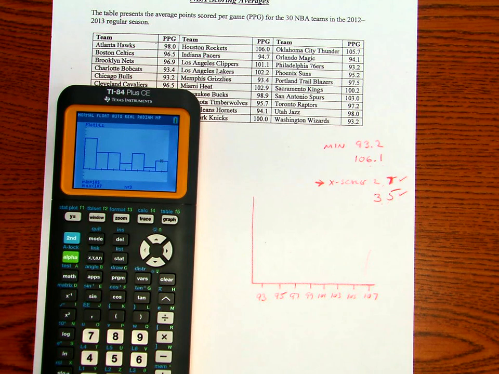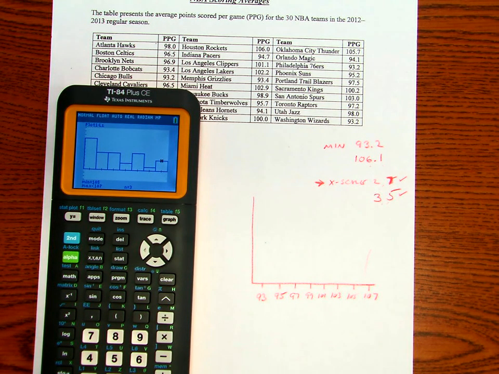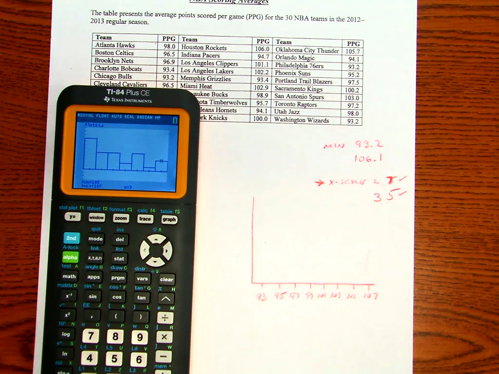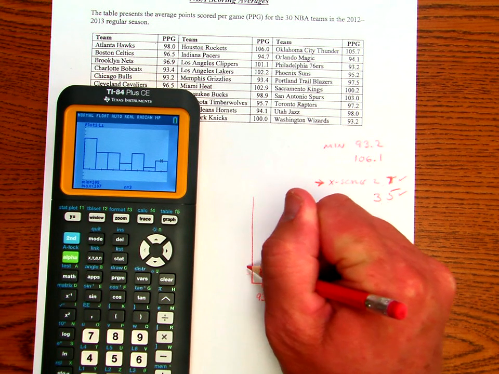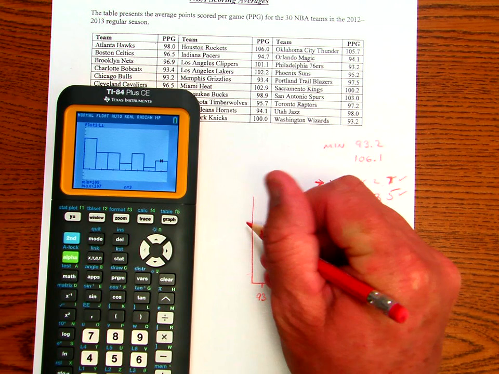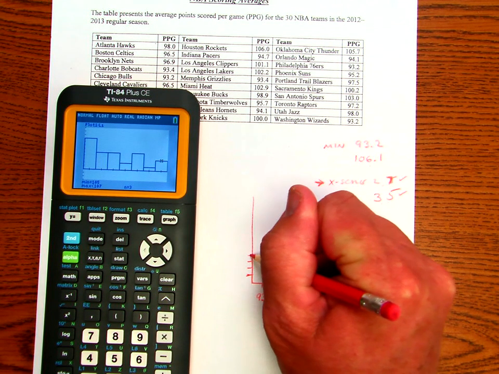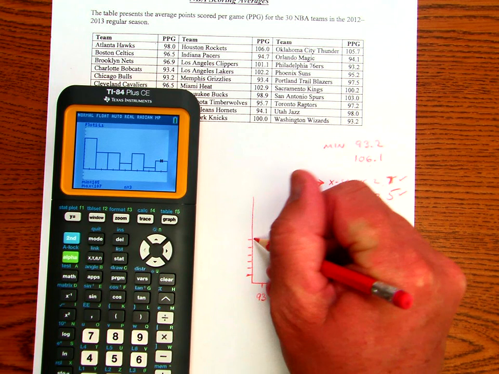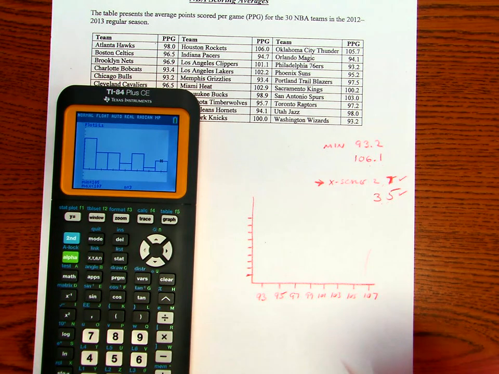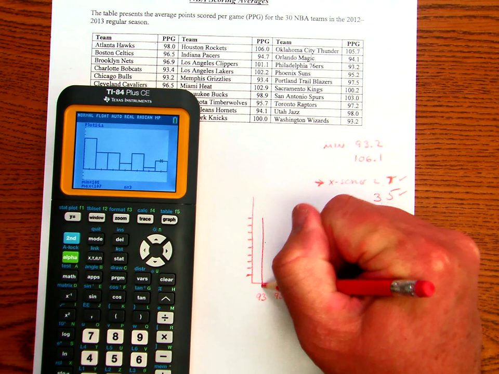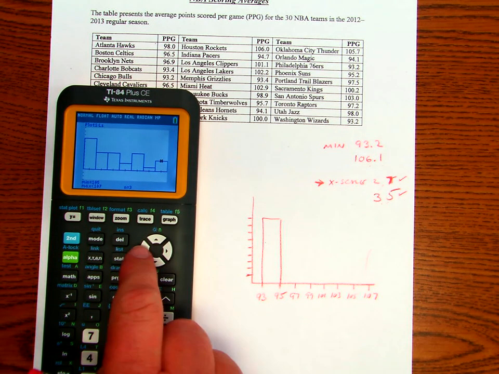Now the tallest bar went up to 9. So I need to get a good Y scaling here that goes up to about 9. So if we do 1, 2, 3, 4, 5, 6, 7, 8, 9, so we'll go a little smaller than that. So 1, 2, 3, 4, 5, 6, 7, 8, 9. So that first bar was 9. Let's go back over here to the tracing.